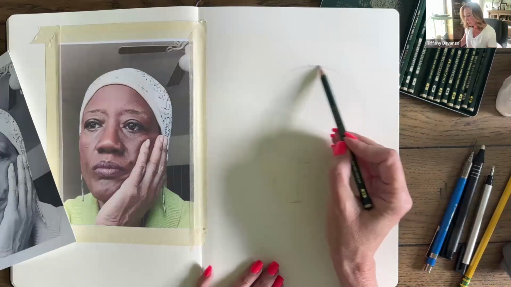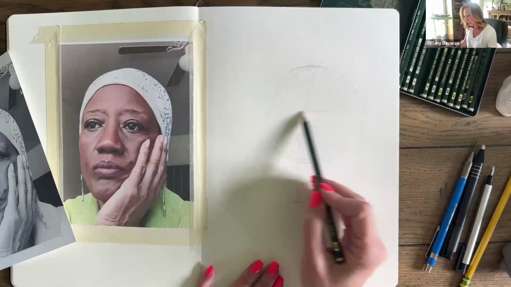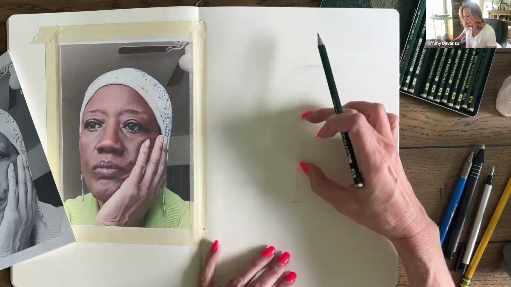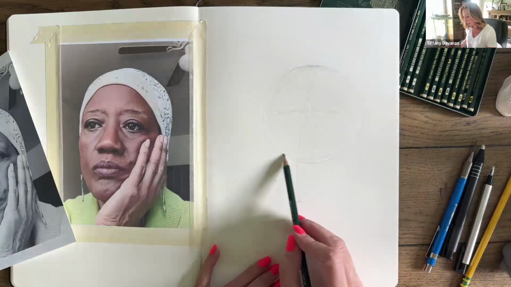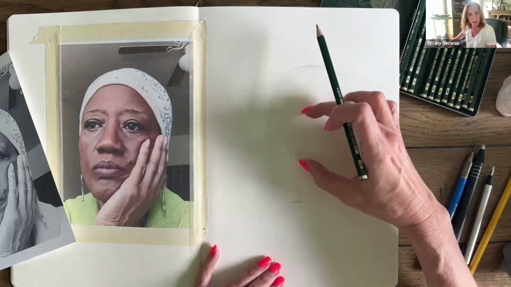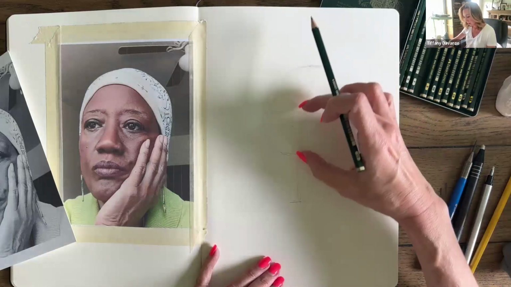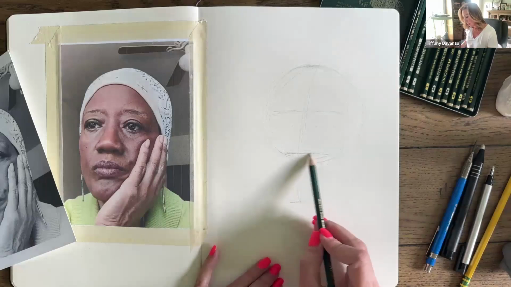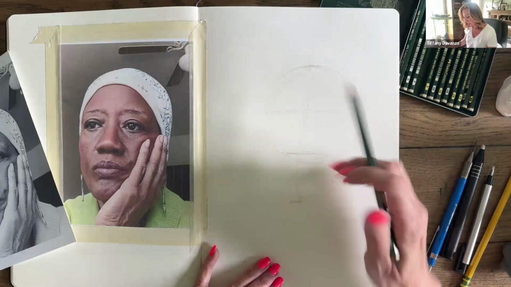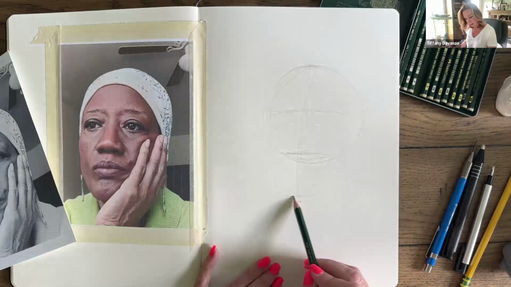So if I go to the top of the head and I put a line in for the eyebrows, and then I go about that same distance down, doing this, I just measure with my fingers. I'm going to put a little line. So this is going to be about the bottom of her nose. And I do that same thing again. I'm going to get the chin.